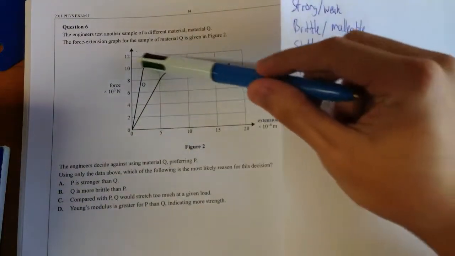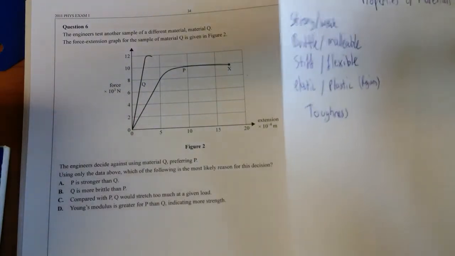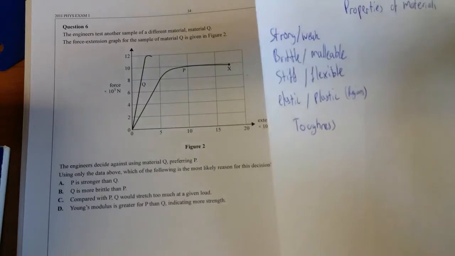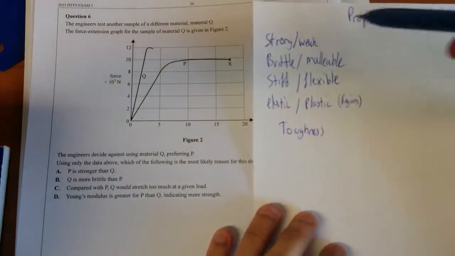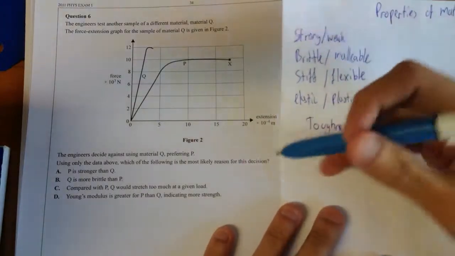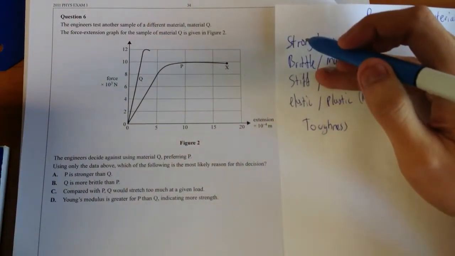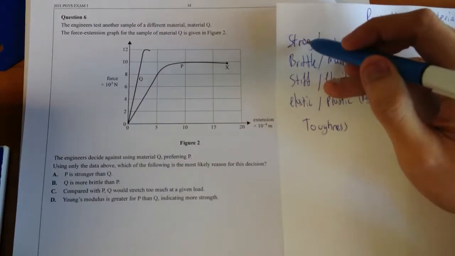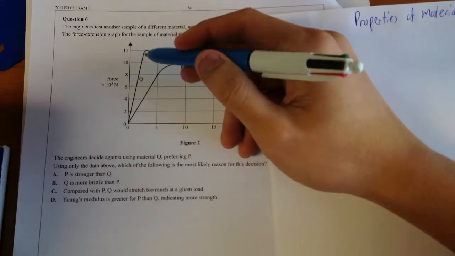This is the basic graph, force against extension. There's also a stress versus strain graph, but we'll get onto that in a second. First, we'll talk about strength and weakness on this graph, because this graph kind of makes more sense. So, if something's strong, what do you think it means? Something strong, it kind of makes sense that it takes more force to get to the top.